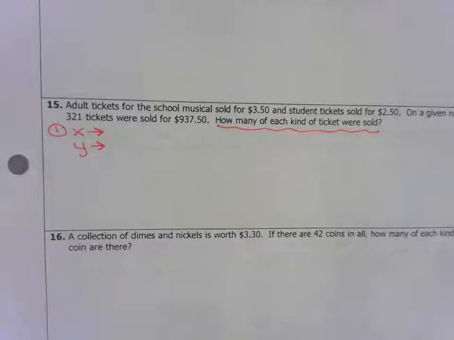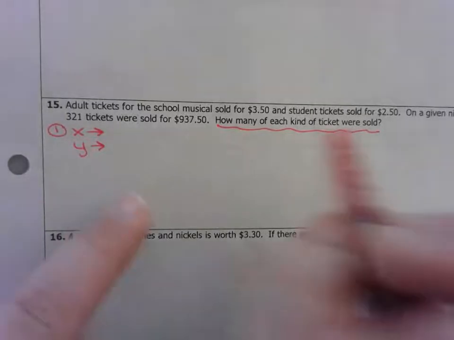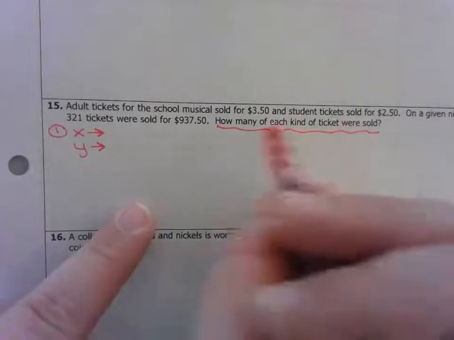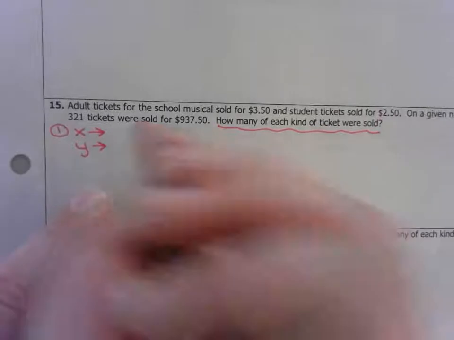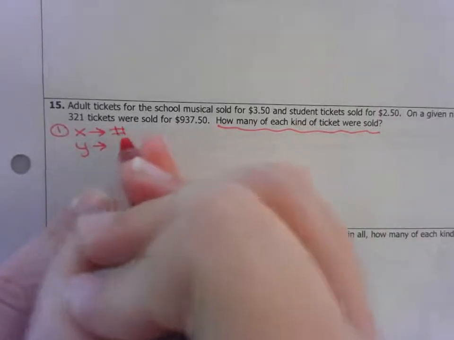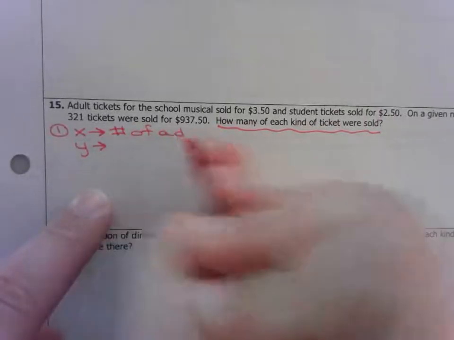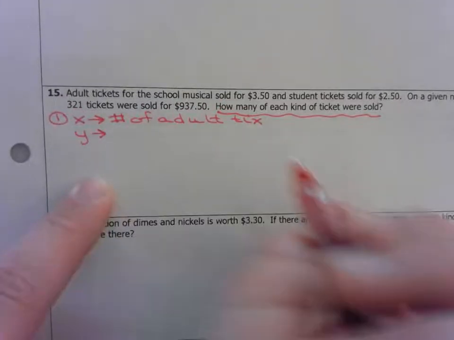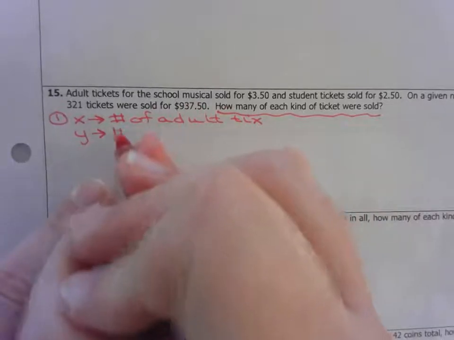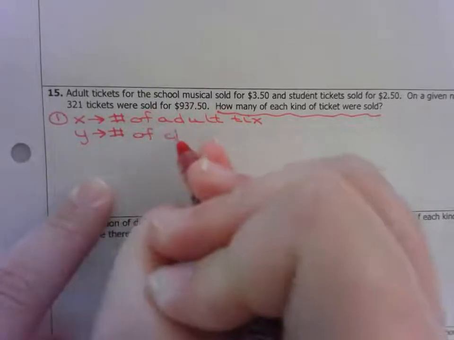So if I want to know how many of each kind of ticket were sold, X would be each kind of ticket. So what's one type of ticket? Okay, so we had student tickets and we had adult tickets. Adult tickets sold for $3.50 and student tickets sold for $2.50. So I'm going to let X be the number of adult tickets, and Y is the number of children tickets.